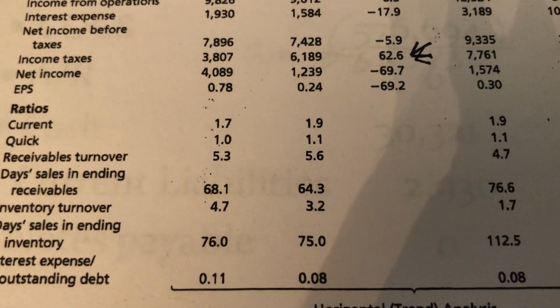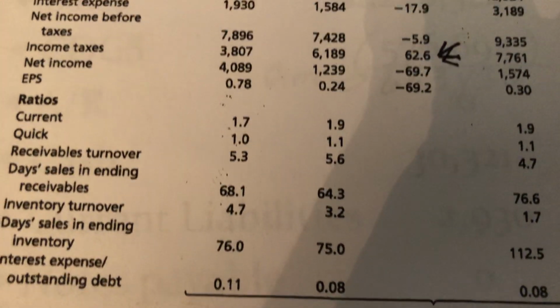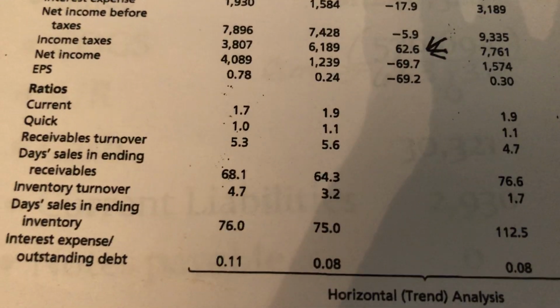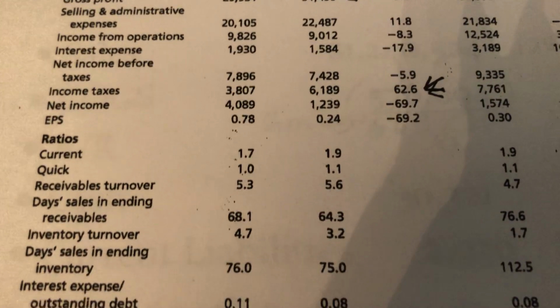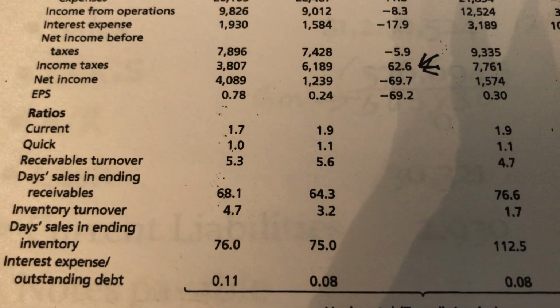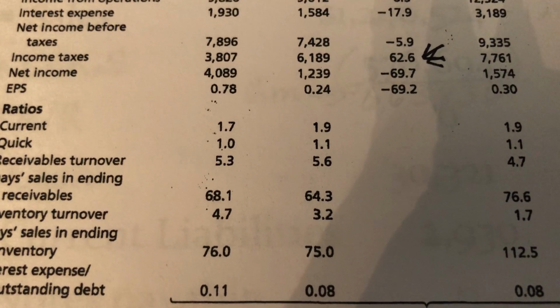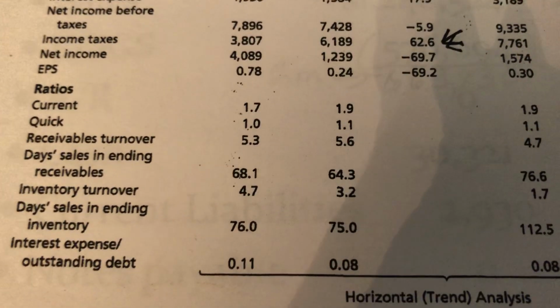Receivable turnover, how many times are they collecting their accounts receivable? In this case, it went up slightly. So 5.6 times in the year. Now, that's not every month, though, and it should be around every 30 days. Days sales in ending receivables, okay? This is a measure of collection of accounts receivable also.